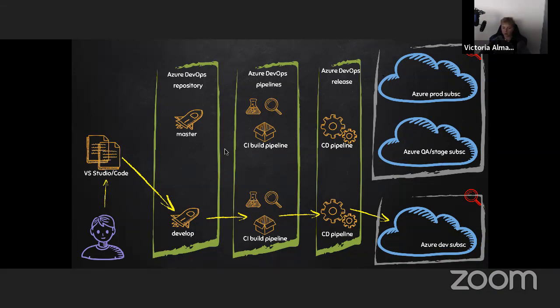And if we are happy and we see that the functionality or the feature we have delivered works, we merge it to the master branch, which again triggers the same CI/CD pipeline, but it goes in this case to different environments like the QA stage subscription, where the business or the users can test it. It depends on what release management flow you have. And then if everything is fine, we go to production. So this is one of the common ways we deliver software.